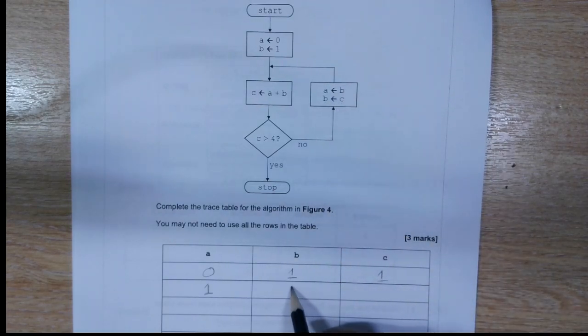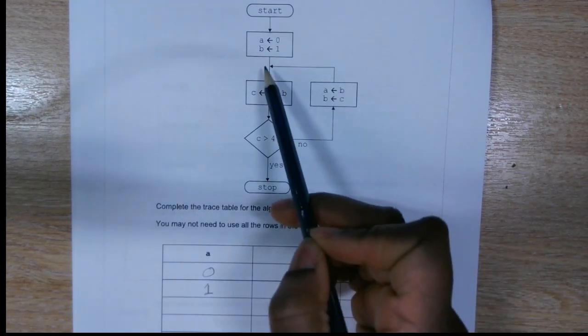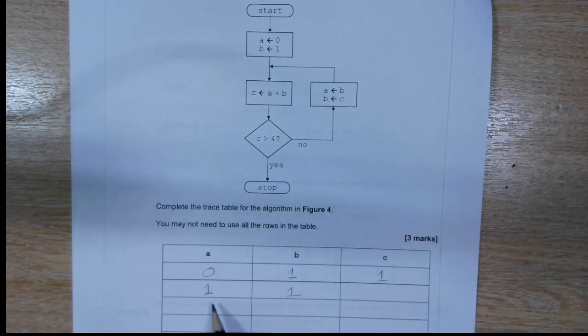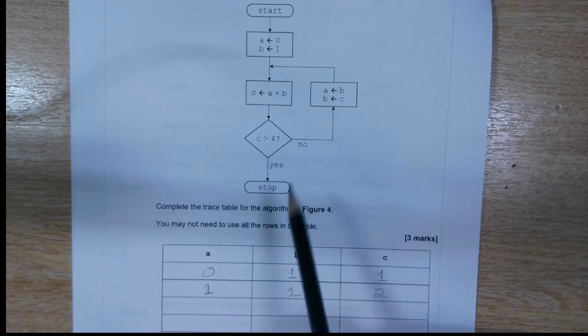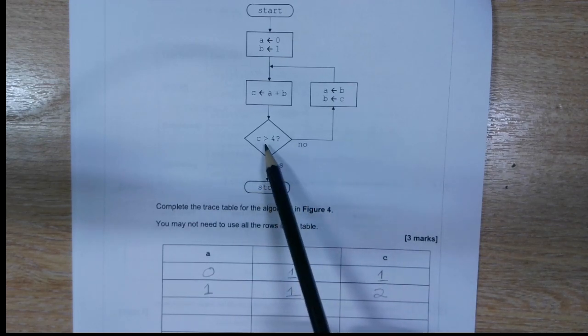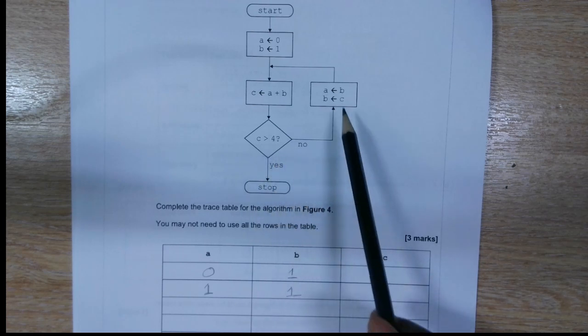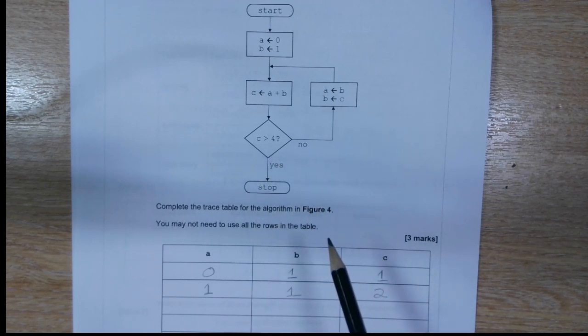So now that we've gone back round, you can see C is equal to A plus B. So A plus B, that now makes C 2. We go to the decision. Is C greater than 4? No. We go back round. A becomes what is stored in B, and B becomes what is stored in C.